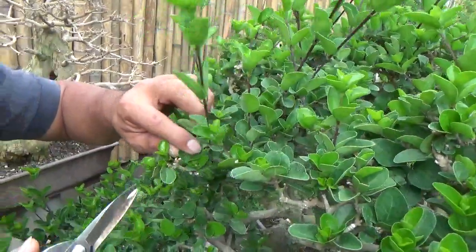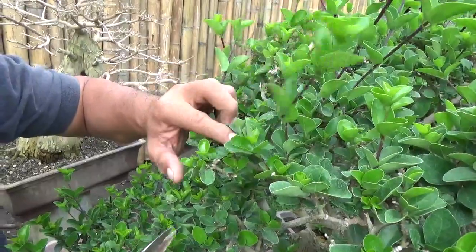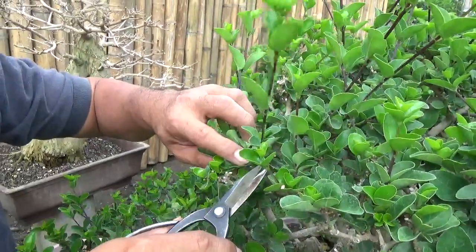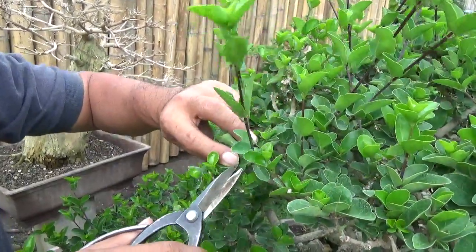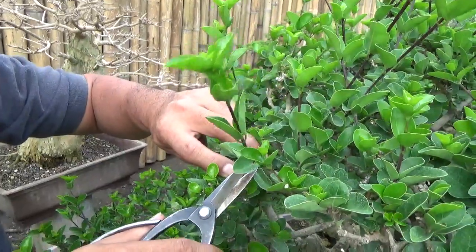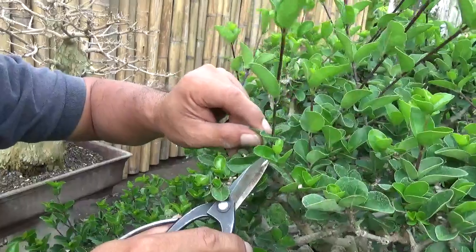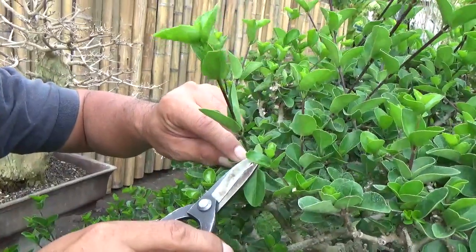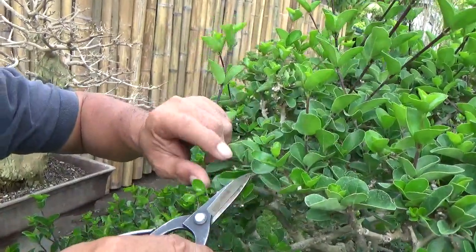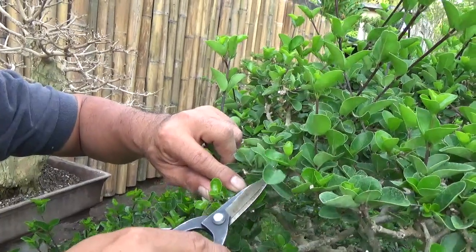Okay, this is a continuation of the trimming. Now here's an example of a shoot. The way I cut here is to cut at this very low node. See? You can cut here actually, that is the second node and this is the first node.